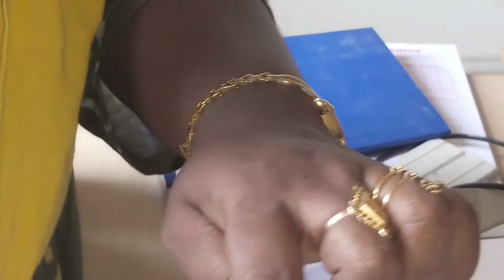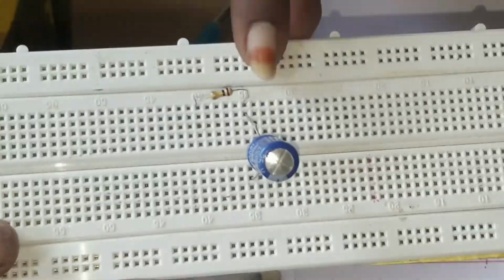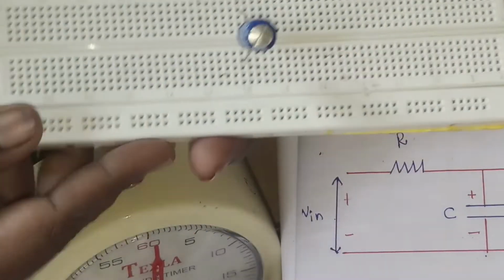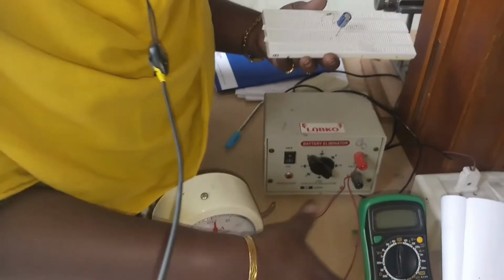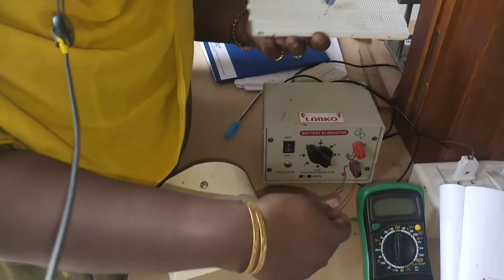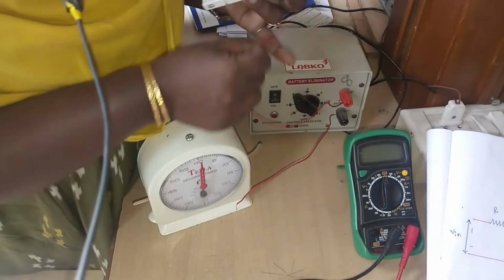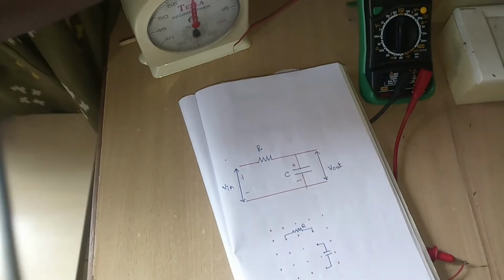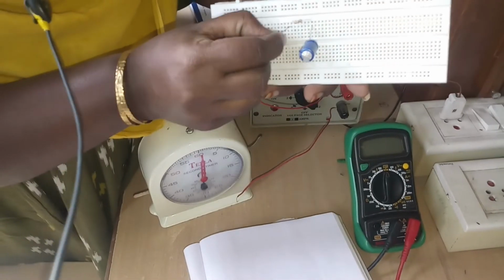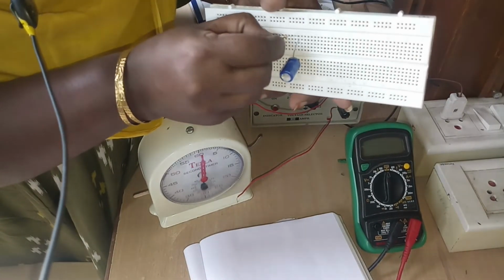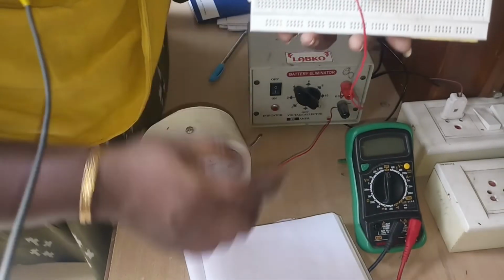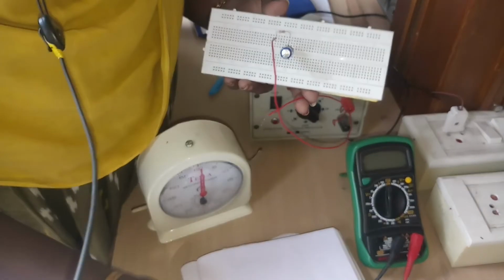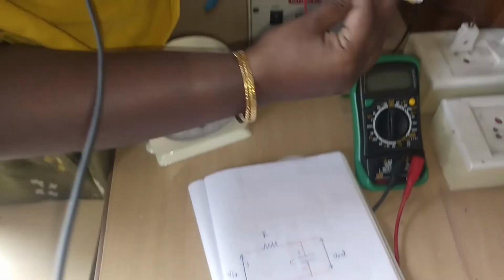Now this circuit has the R and C connected, right? The next step is to give the input. The battery eliminator is the input. The positive of the input should go to R. So now I have given R here. The positive terminal should go to the R here, the next dot, and then the negative should go to C negative. So where is the C negative?